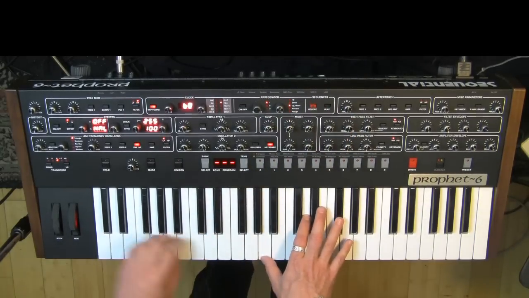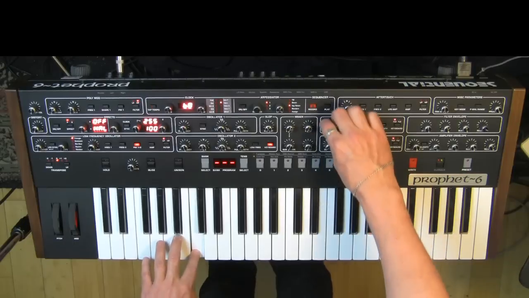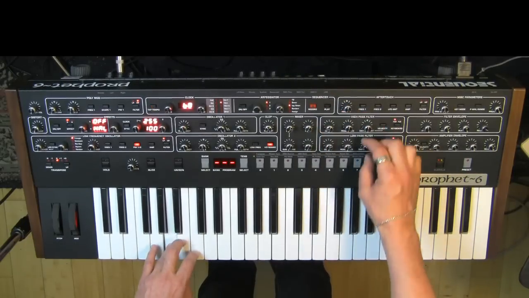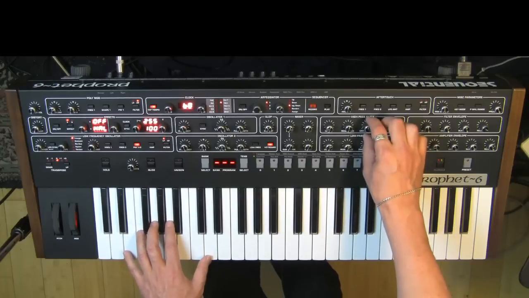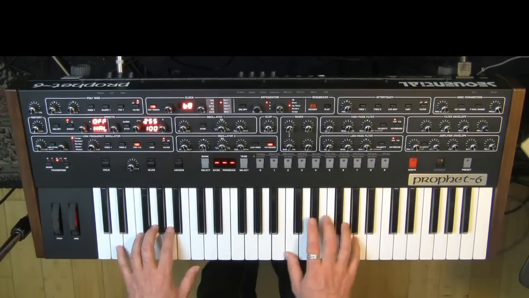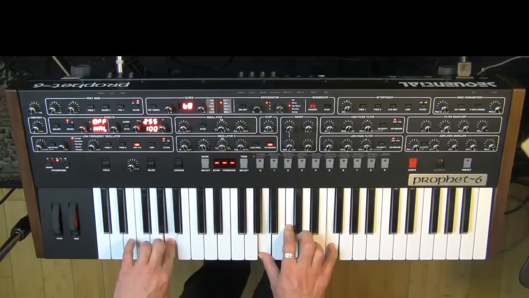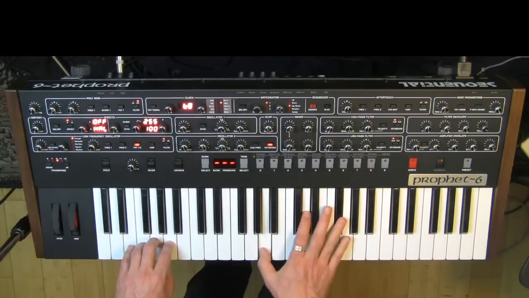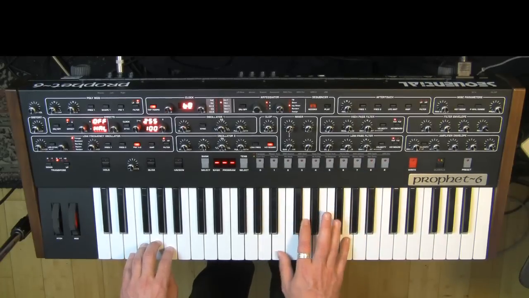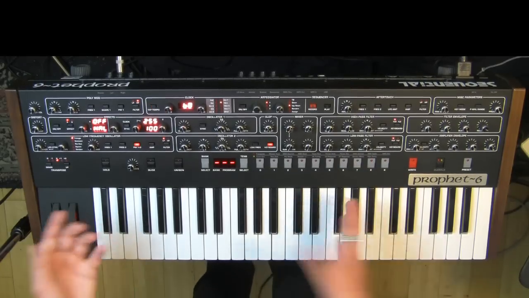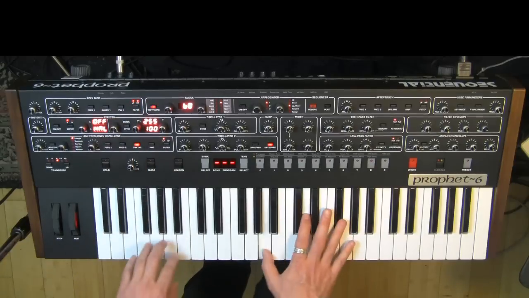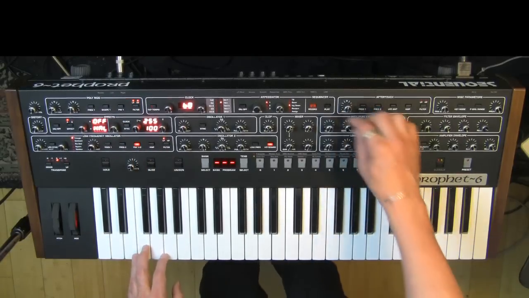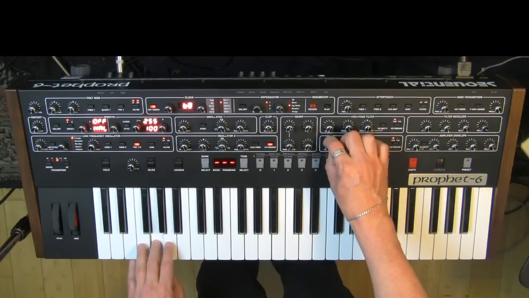If we get the high pass going here, and both at the same time, which gives us some band pass effects.